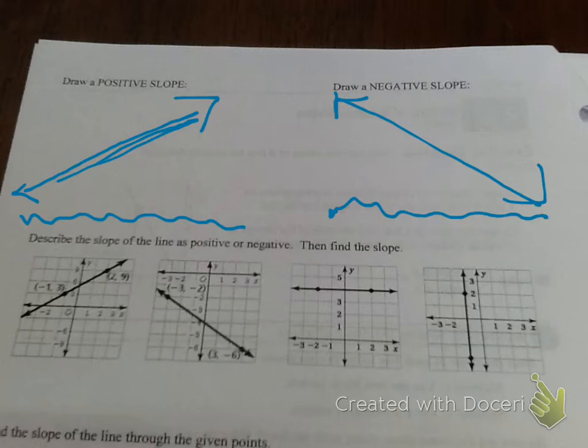Describe the slope of the line as positive or negative and then find it. So on this first one, from left to right, it's increasing, so it's positive. And then I look at the points on the graph and I say, okay, that's going up from 3 to 9, which is up 6. And then it's going over 1, 2, 3, which we can write as 2 or 2 over 1.